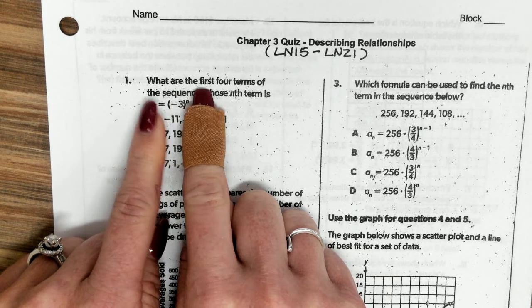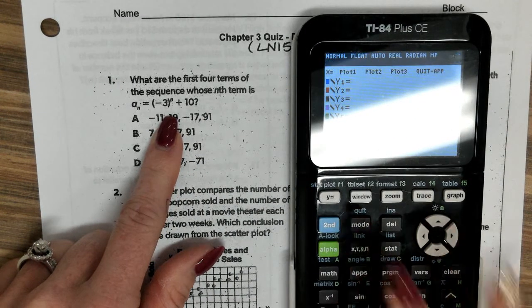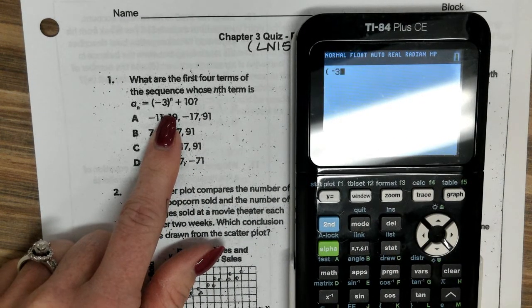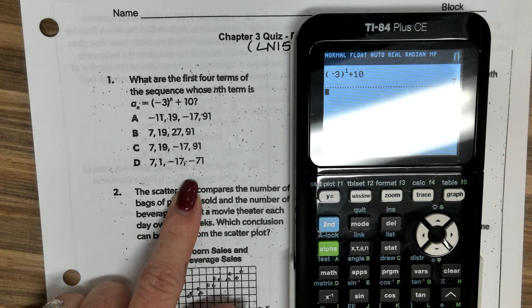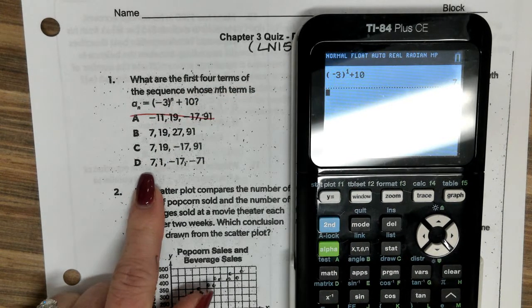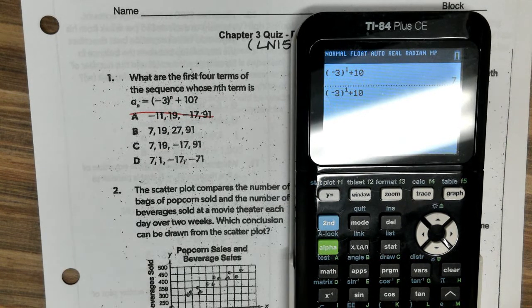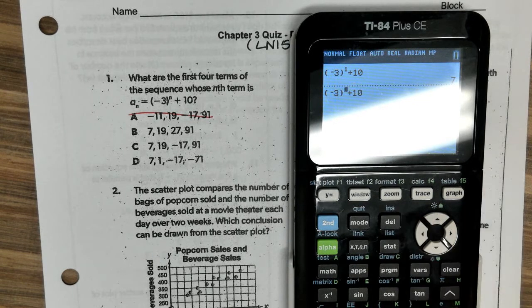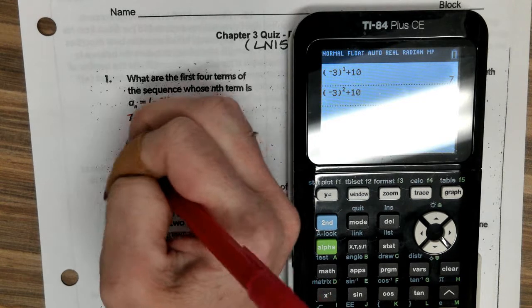So it says, what are the first 4 terms? So you would plug in 1 to get the first term. So -3 to the first power, tab out plus 10. So the first term was 7. So I could mark out A. How would I get my second term? Plug 2 in for N. So I'm just going to hit second enter so I don't have to go do that again and change my exponent to a 2. And my second number was 19.